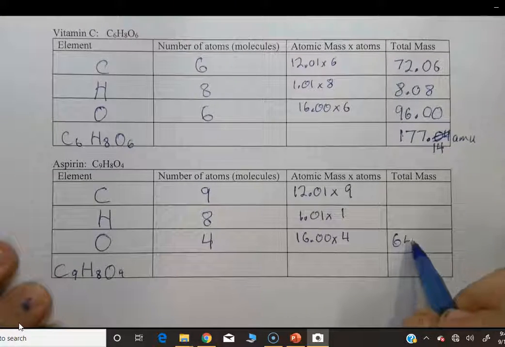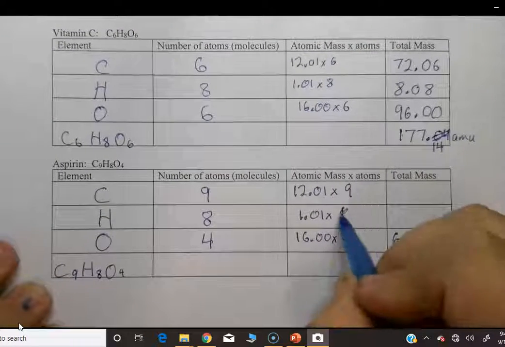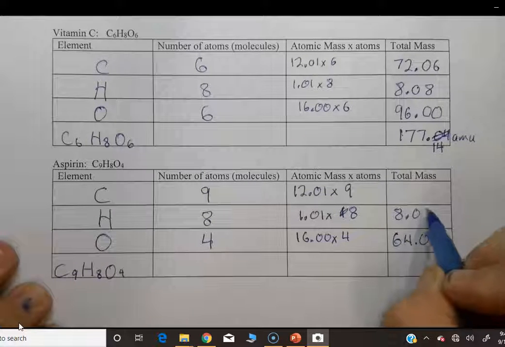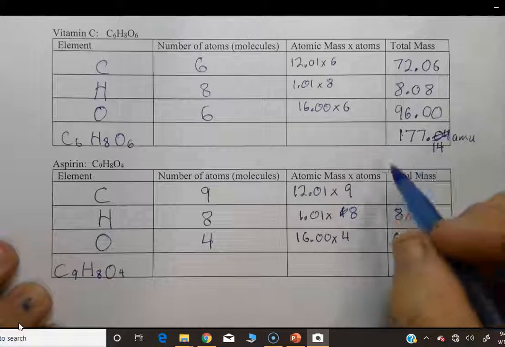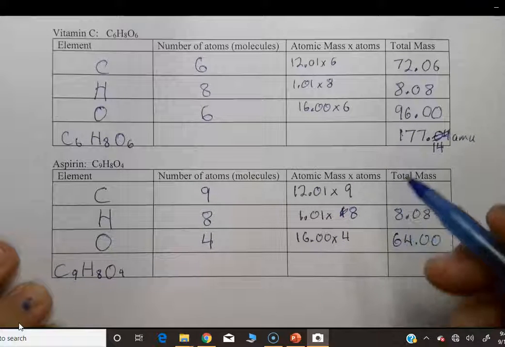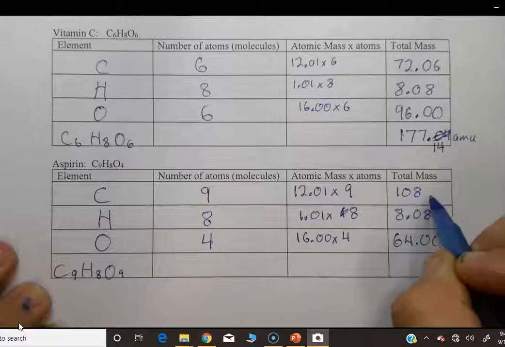Okay, so now we're going to add these up. So we got 64.00, and I'm sorry, that should be an 8 there. And that's going to be 8.08. And then we have 12 times 9, that's 108, 108.09.